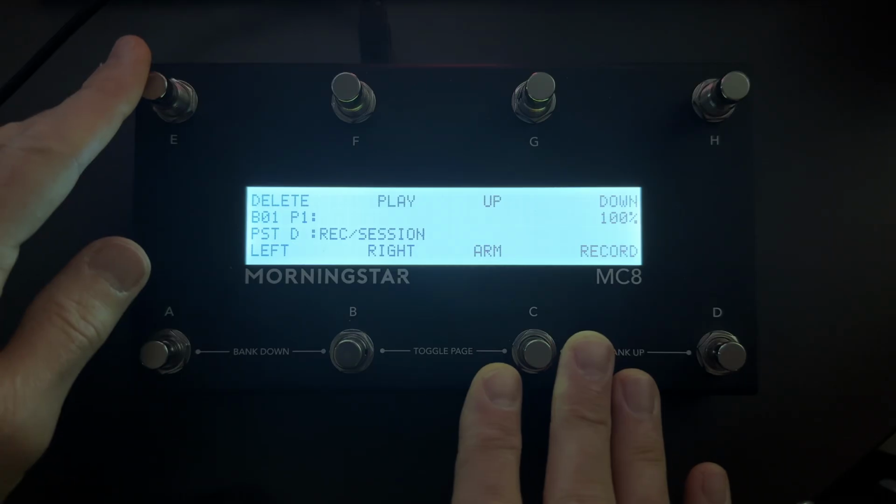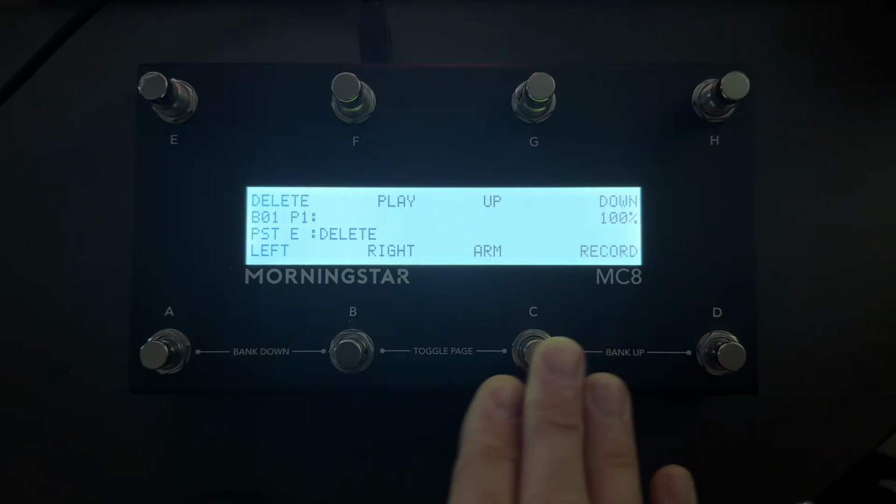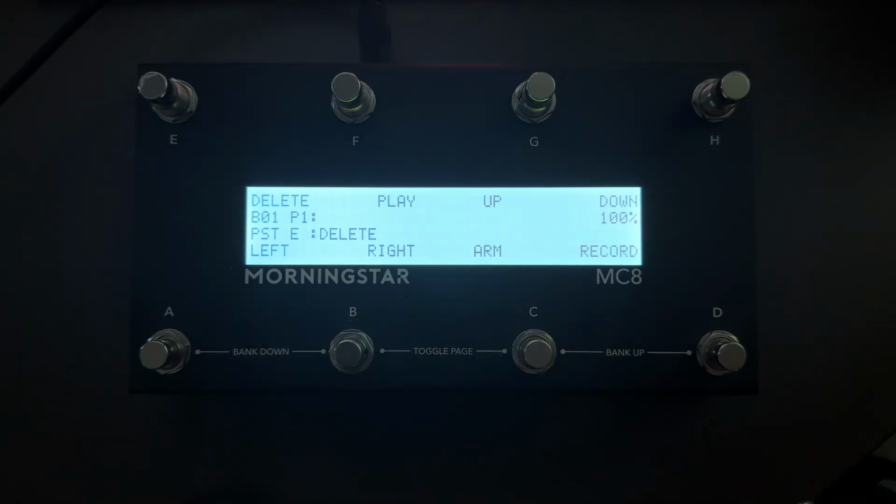I can also, at this point, delete that if I wanted to and start over again. I also have the ability to hit play here, which is just using the enter button, and it allows me to play different tracks. Let's see this thing in action so I can show you just how simple and how effective using this device is in Ableton Live Session View.